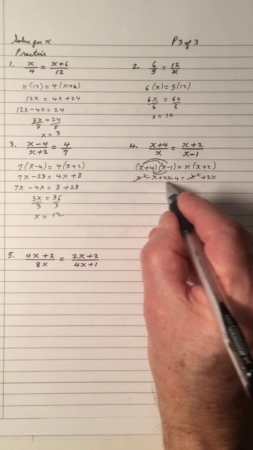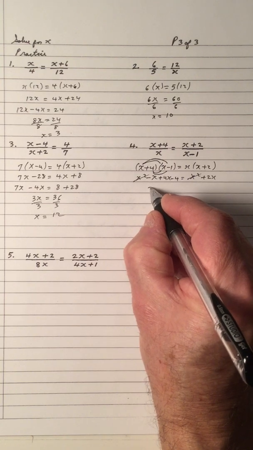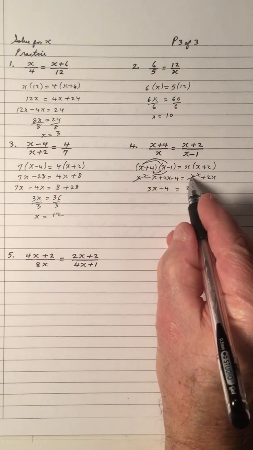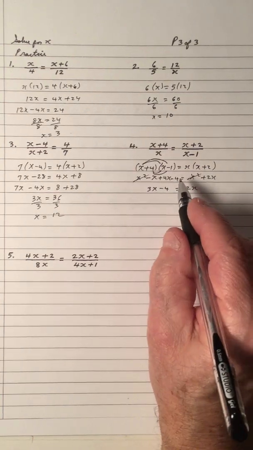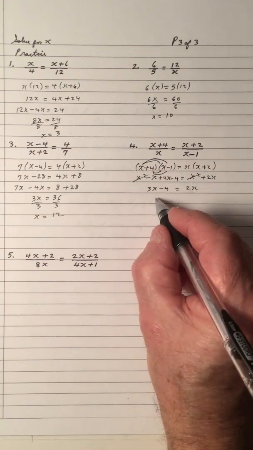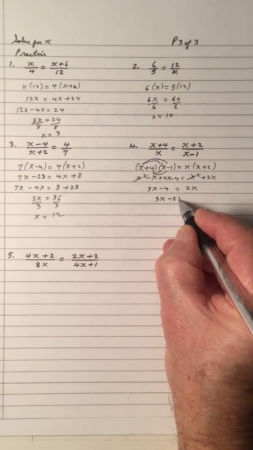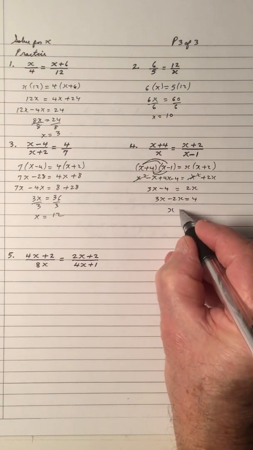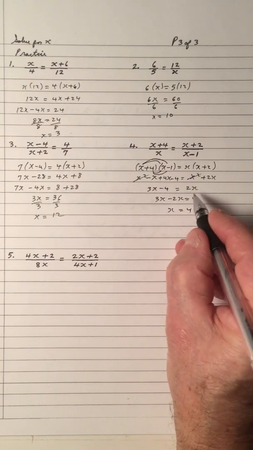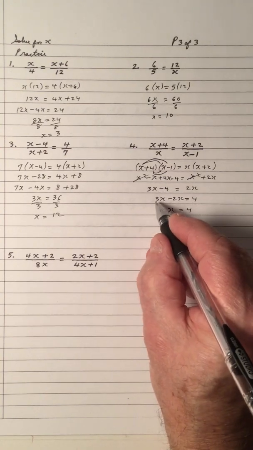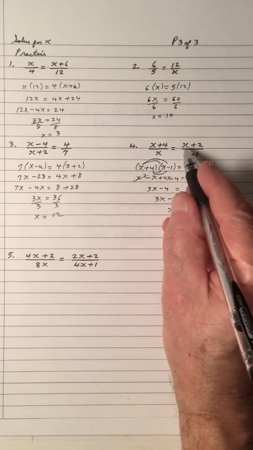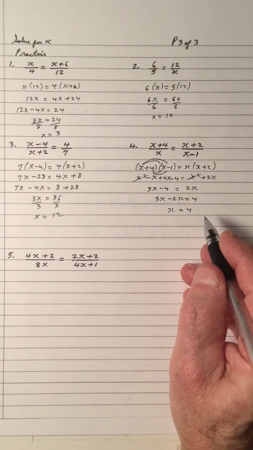Oh, and I have to simplify this side first, so 3x minus 4 equals 2x. Notice I cancel these first because if you have the same terms on each side of an equation, you can cancel them out. And that gives me 3x minus 2x equals 4. 2x moves to the left to become negative. Negative 4 moves to the right to become positive. And 3 subtract 2 is 1. So x is 4. Again, sub it in, check to see if you're right.